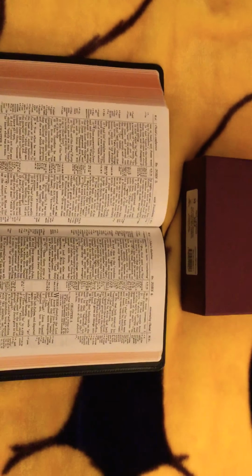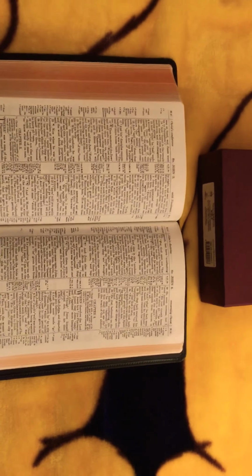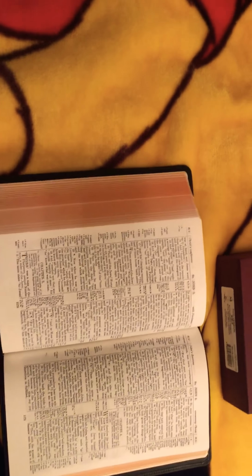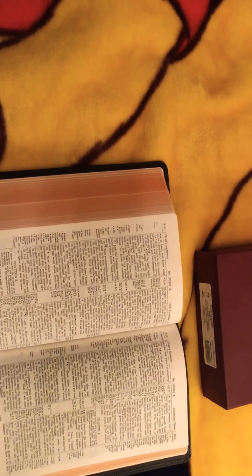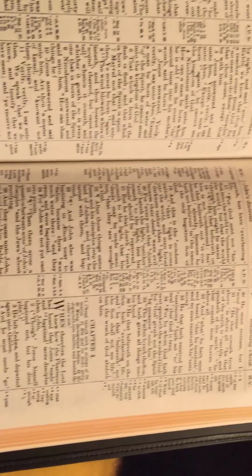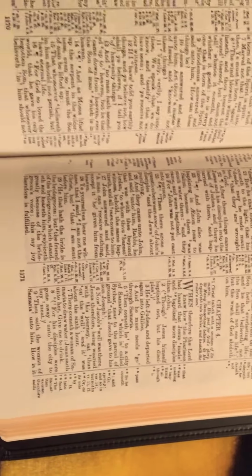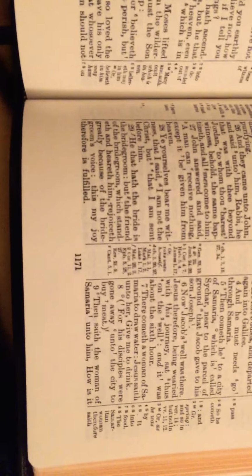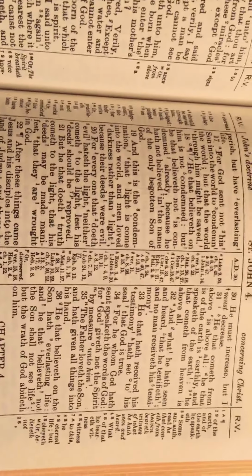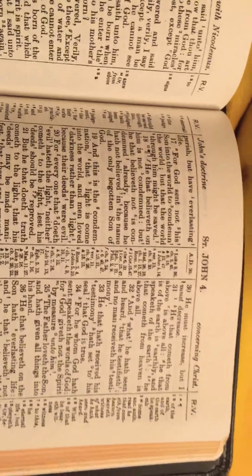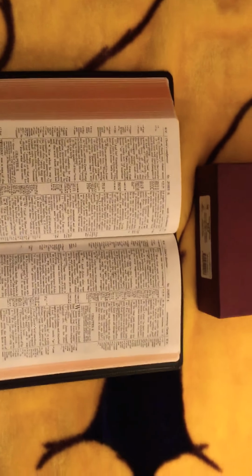So we see this edition being reprinted at the end of the 1900s and beginning of the 21st century, the early 2000s. And once again, made available to the public, a beautiful edition, a lot of history here with this Bible, and so wonderfully made with the best quality paper and leather materials used.